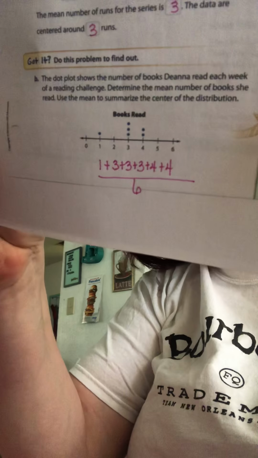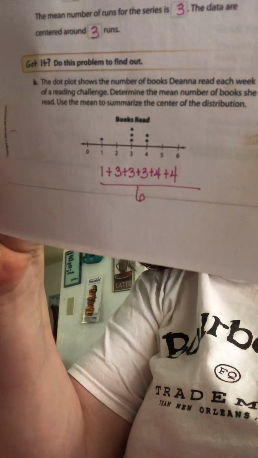That's for every dot that's on there. Then I'm going to count the number 1, 2, 3, 4, 5, 6. I'm going to divide it by 6. Okay, if you need to pause, go ahead and pause. And then I'm going to let you guys do your answer on that one.